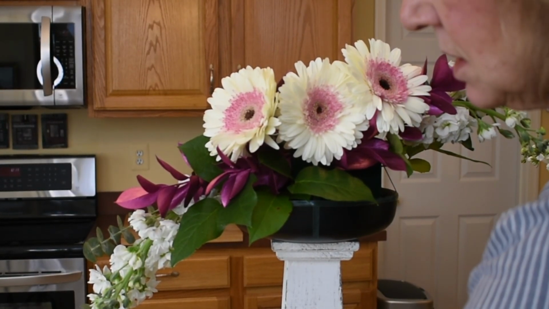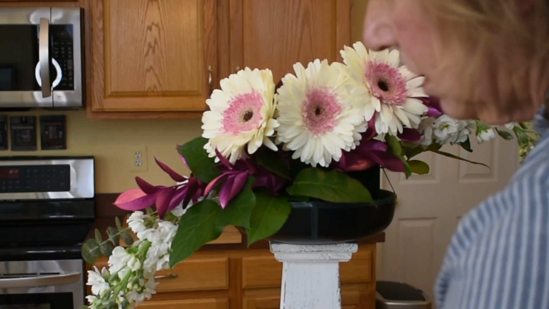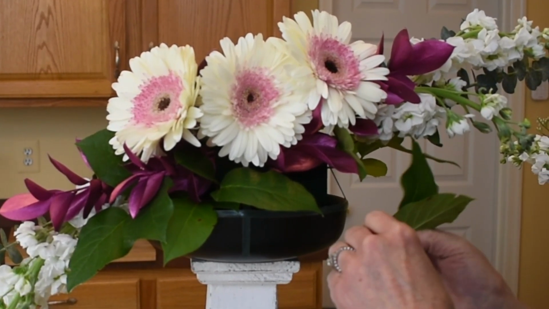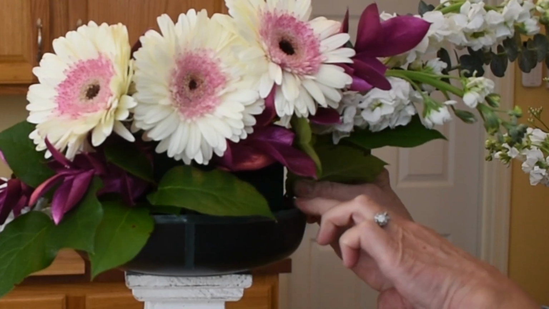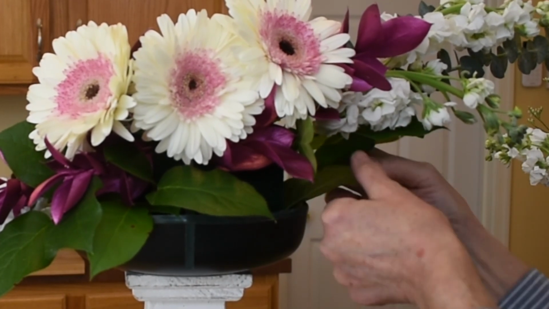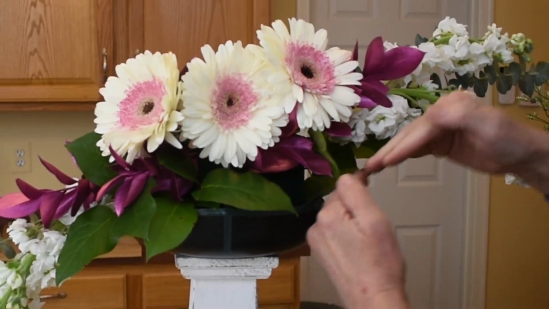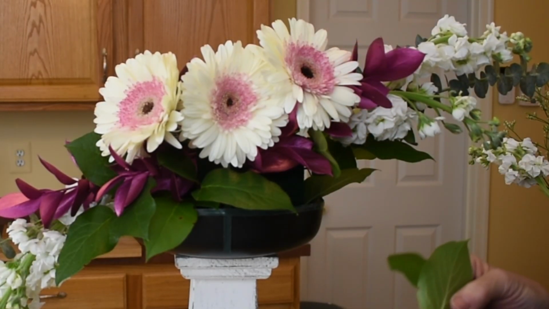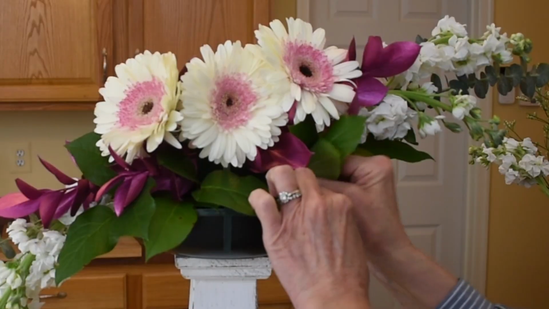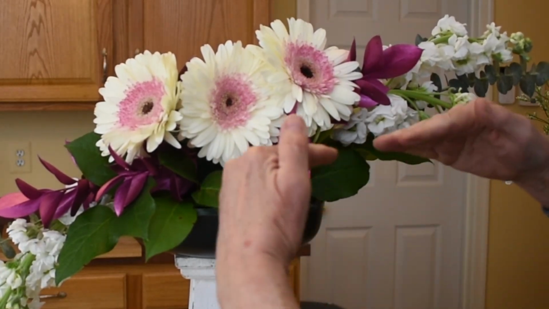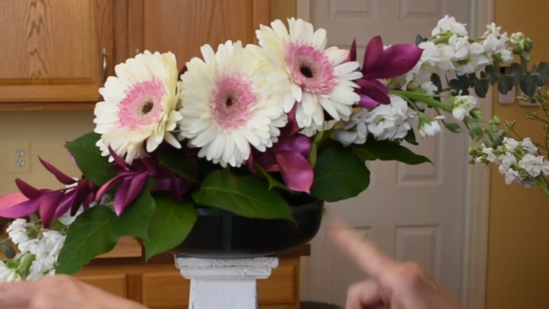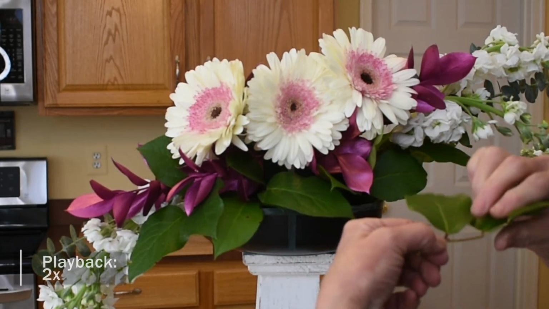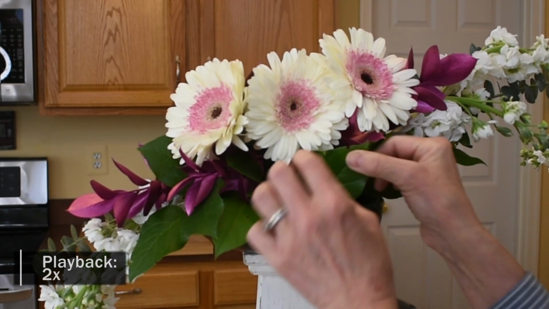All right, so let me turn this little guy. Actually, I'm going to point this down into the oasis because I want it pointing all up. I don't want it to drape really. And if I put them to the side, they're going to go flat because they've got these little lateral branches. Okay, I think that's enough Floral.